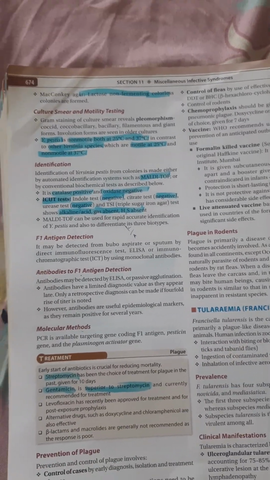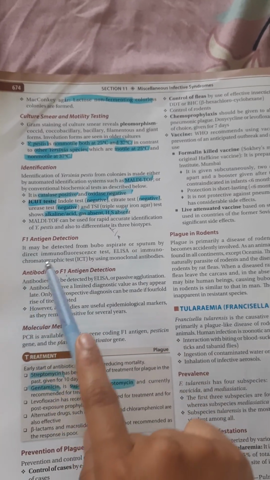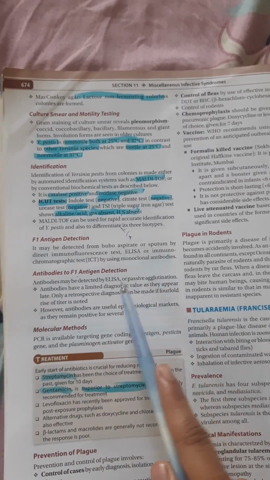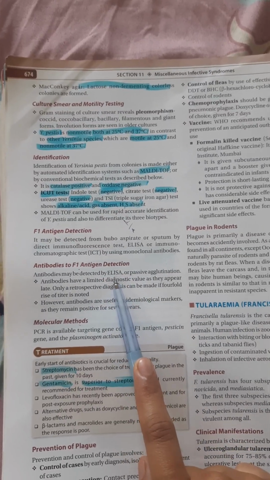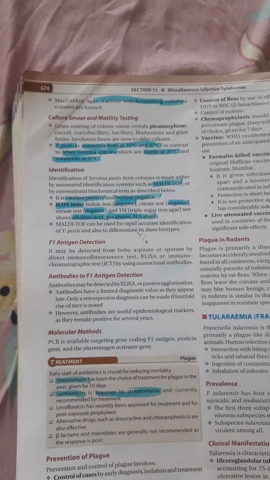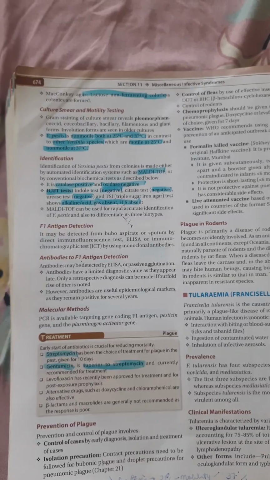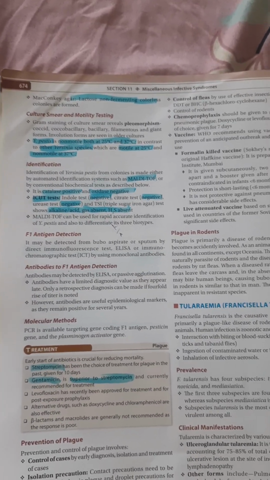For its detection, we can either detect the F1 antigen, or find antibodies against the F1 antigen. This F1 antigen is the capsular antigen. It is the main virulence factor for Yersinia pestis. Molecular methods can also be used. As treatment, gentamicin is currently being used, and is superior to streptomycin, which used to be used in previous years. Thank you very much.